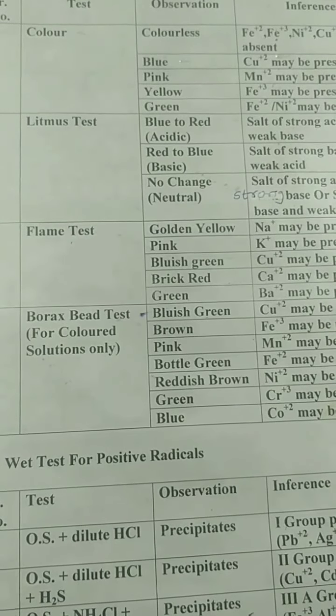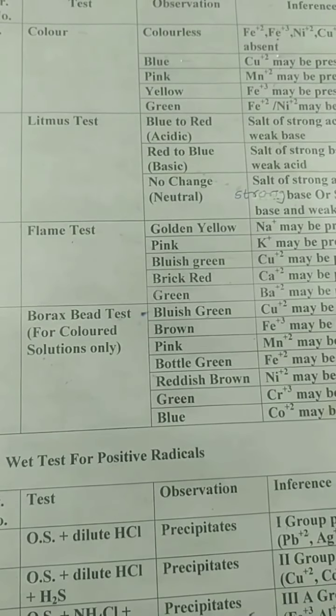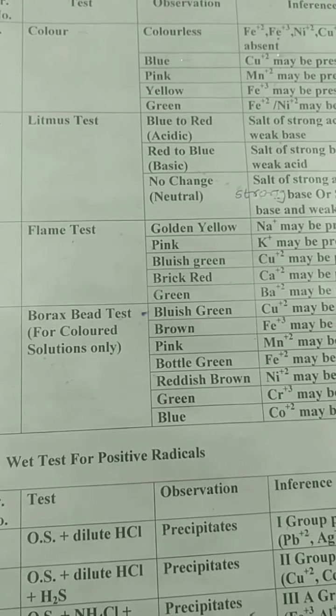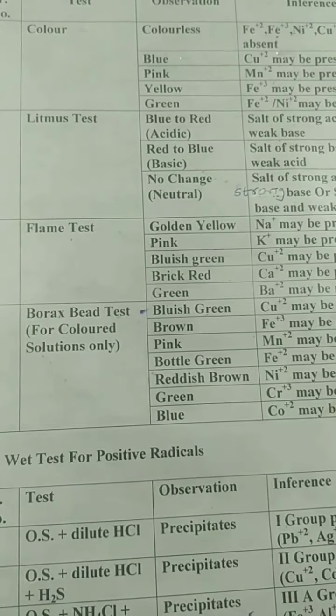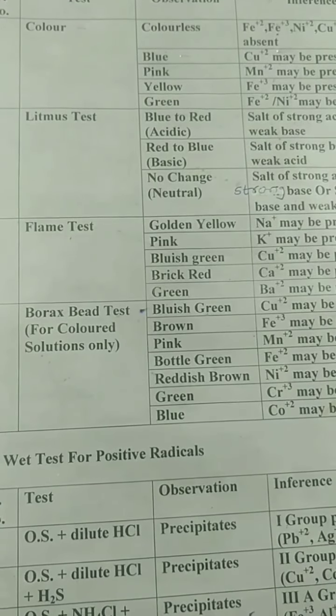After doing the analysis of solution number 17, we have found that the positive radical present in the solution is Ca+2 and the negative radical present in the solution is NO3 minus. So the name of the salt is calcium nitrate and its formula is Ca(NO3)2.